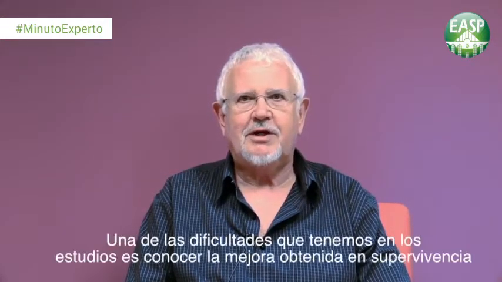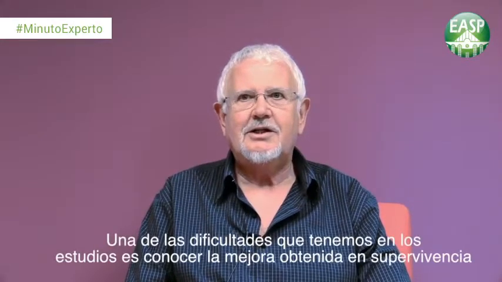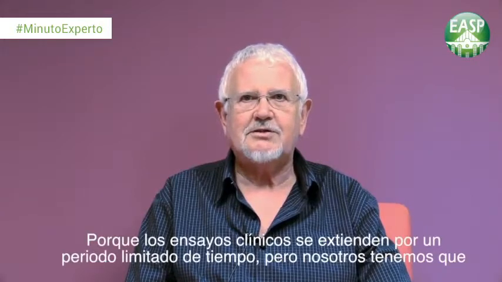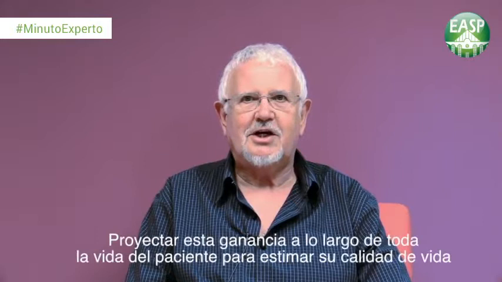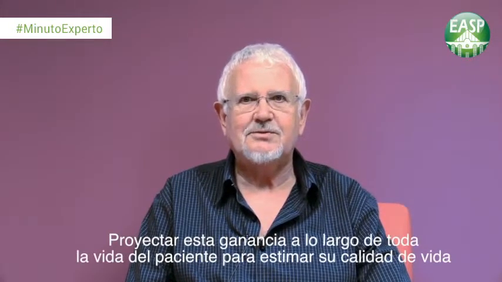One of the difficulties we have in these studies is modelling the additional survival gains, because the clinical trials only last for a period of time, but we need to project these gains over the lifetime of the patient to estimate the full quality adjusted life years.